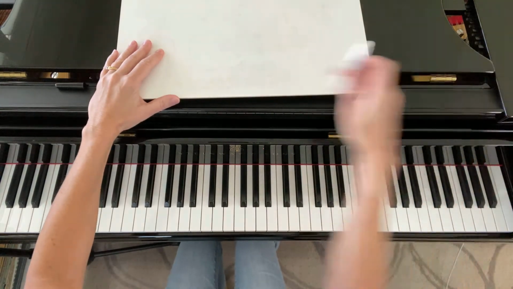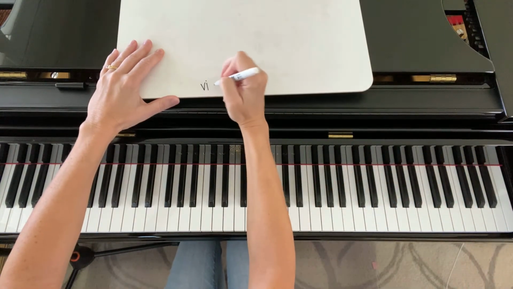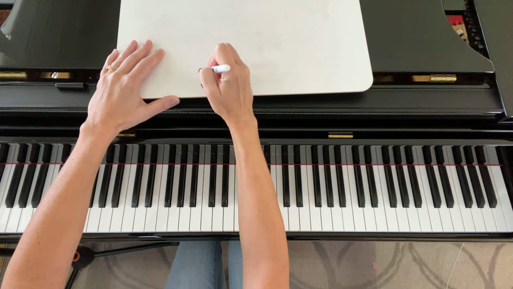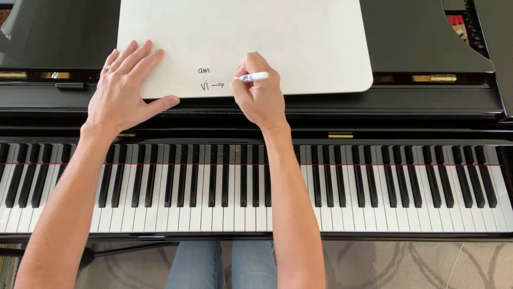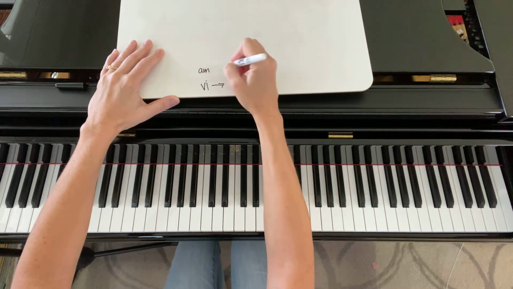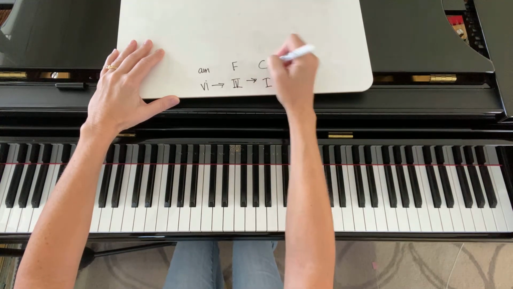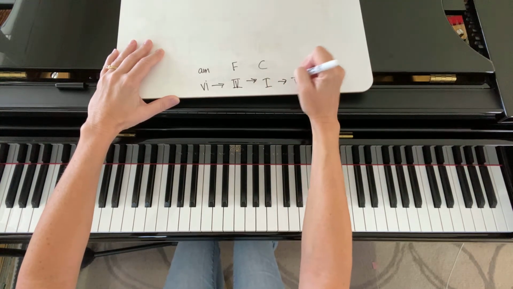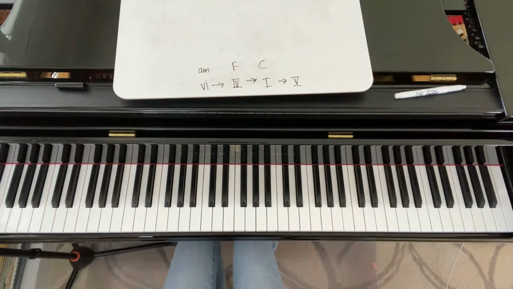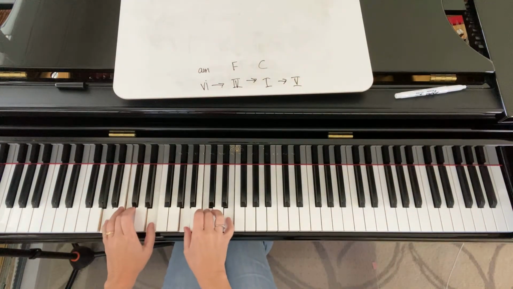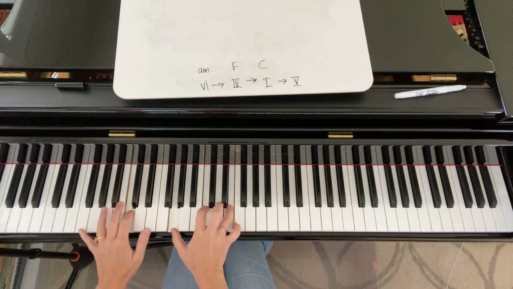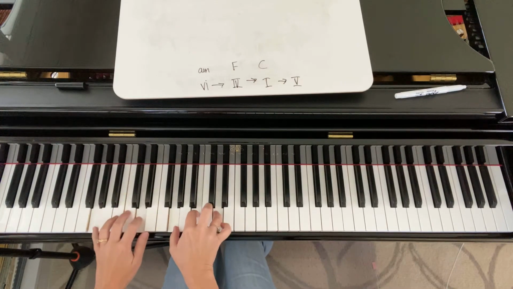Recombining again, if you put the 6th chord first, which would be the A minor, and then you go to 4, the F, and then you go to 1, the C, and then you go to 5. So again, same chords. Just switching up the order again.